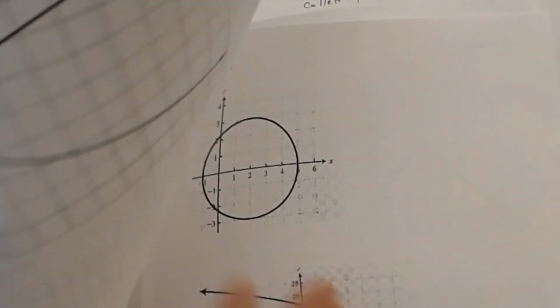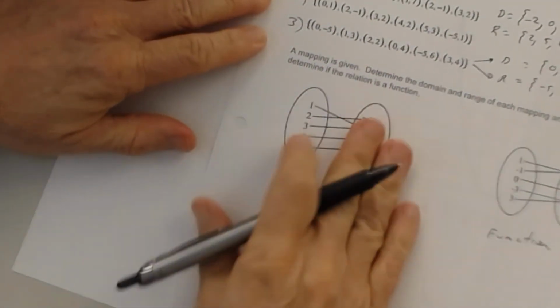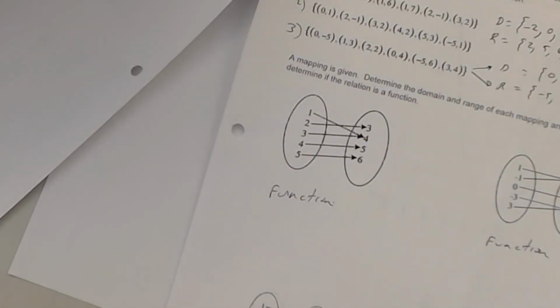All right, now next class period, we're going to do this. Now we're getting in, you see right here, those were finite sets. They're all finite sets, right? And so it's kind of easy to determine if it was a function or not, and also easier to determine domain and range. Because the domain is just a set of x coordinates, the range is a set of y coordinates.